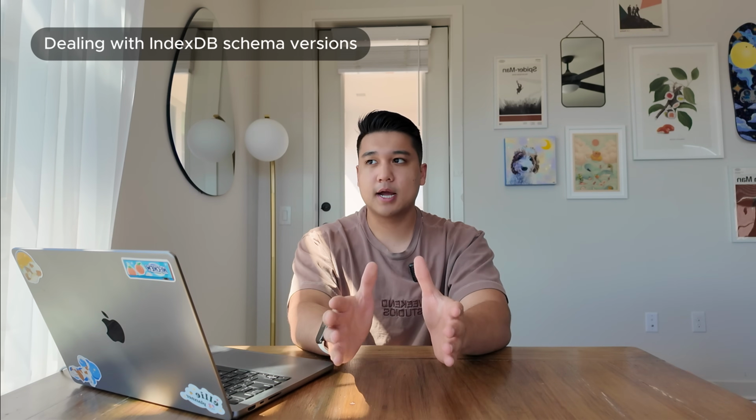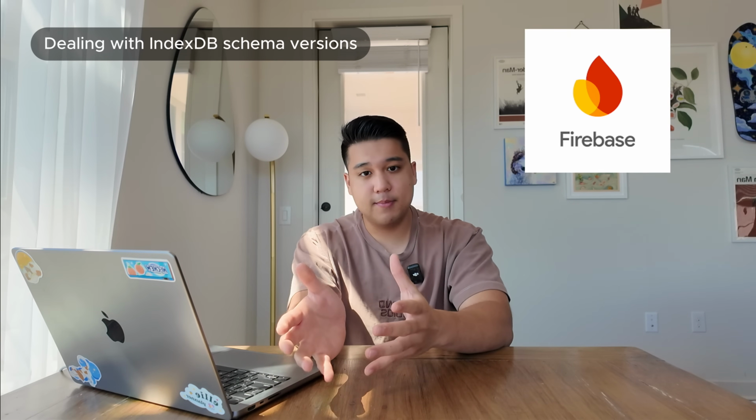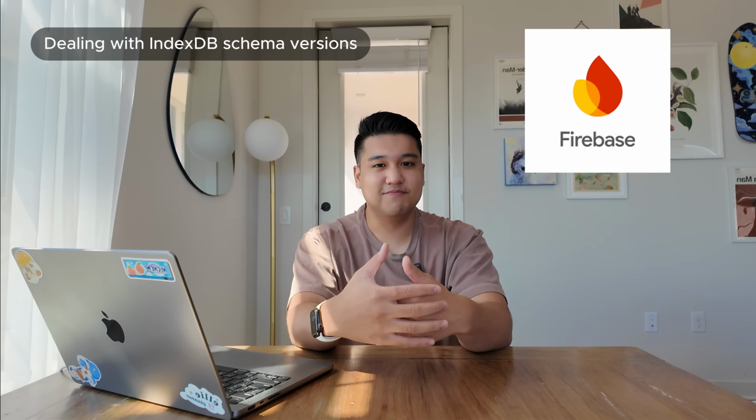So let me talk about some of the things I ran into that are interesting to call out. One of the things that kind of caught me off guard was IndexDB has a versioning schema. I'm coming from the world of Firebase and NoSQL databases where there really is no schema.